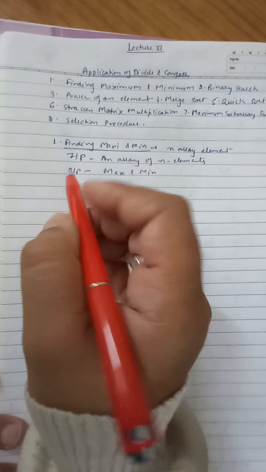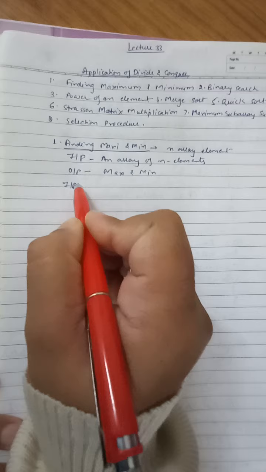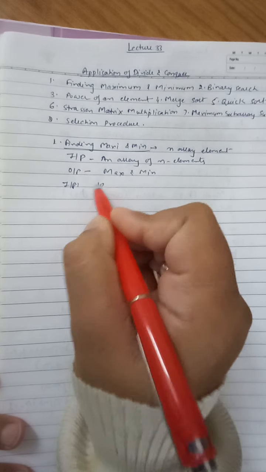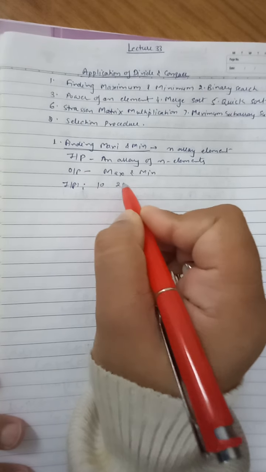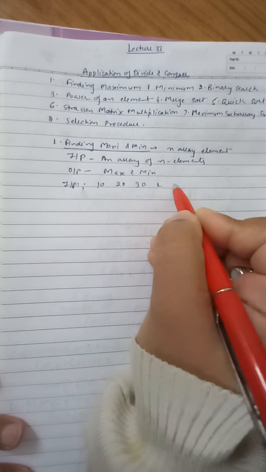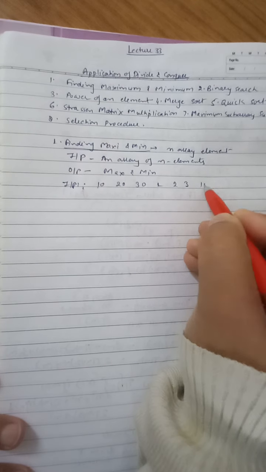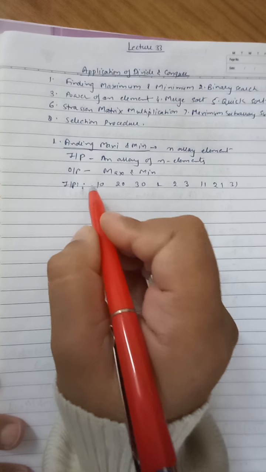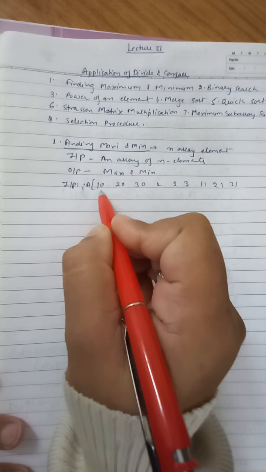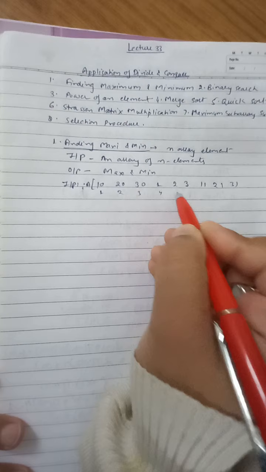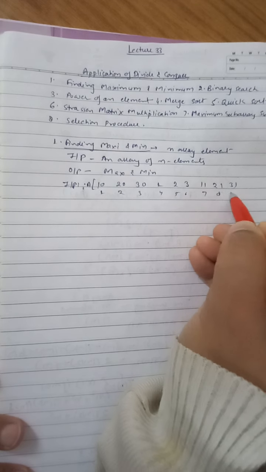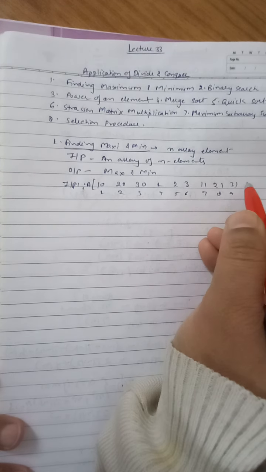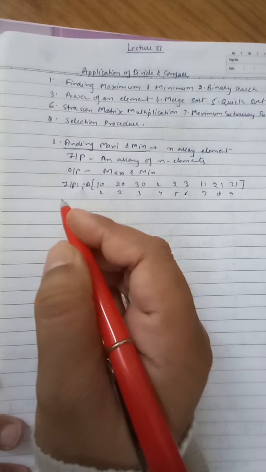So suppose we have input like this, elements like this. So this is the index number, we can simply assume, for understanding purpose, that's it, nothing else.